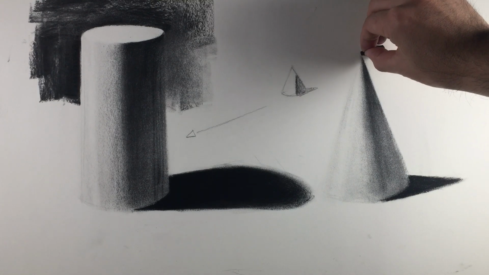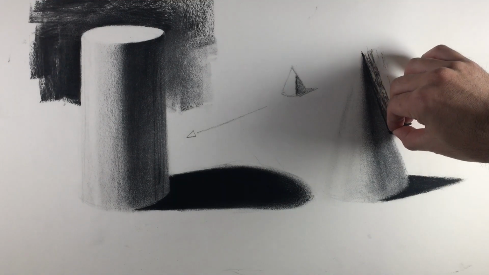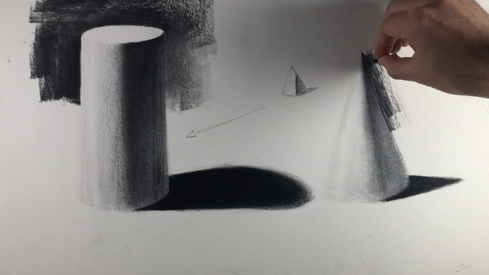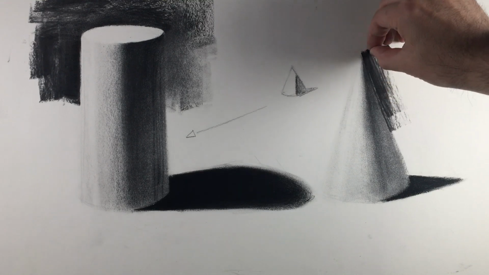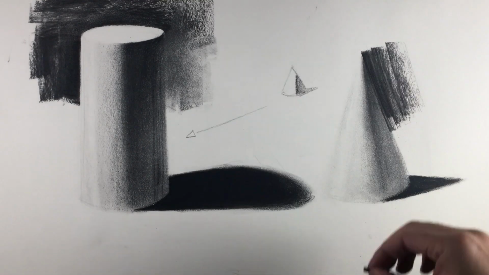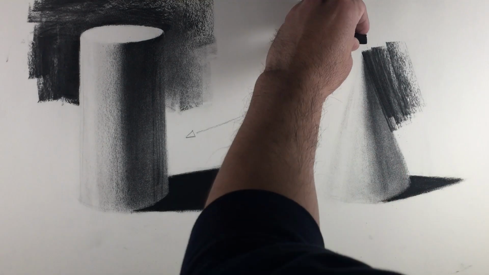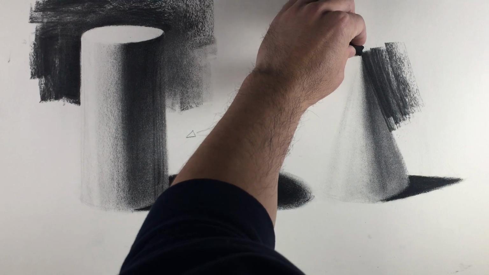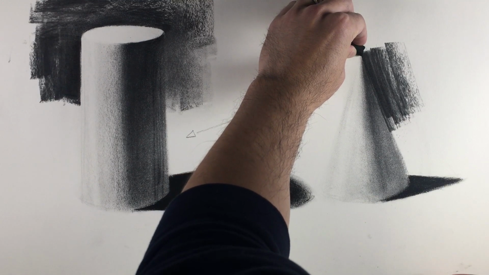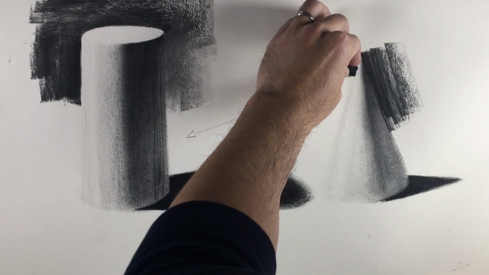Let's do it again. Slow down, press in stronger. Set that, or I can change to a bigger piece. Again, I use my other hand. It's a little bit more convenient for me because of the camera angle.